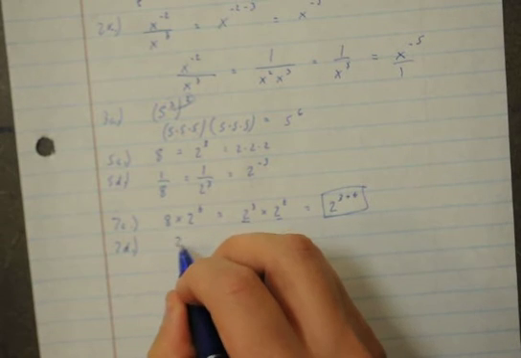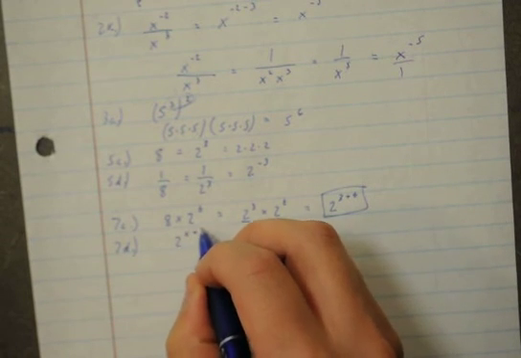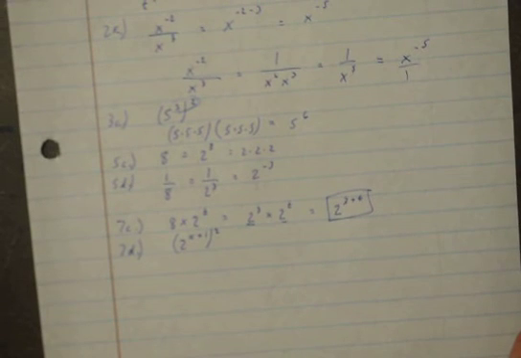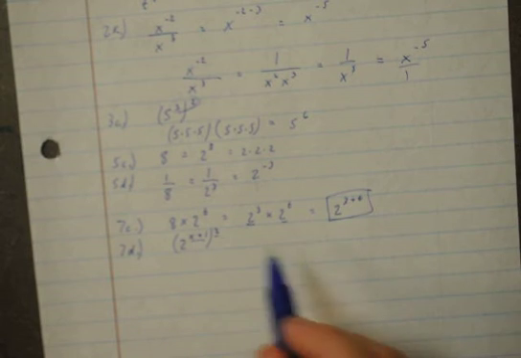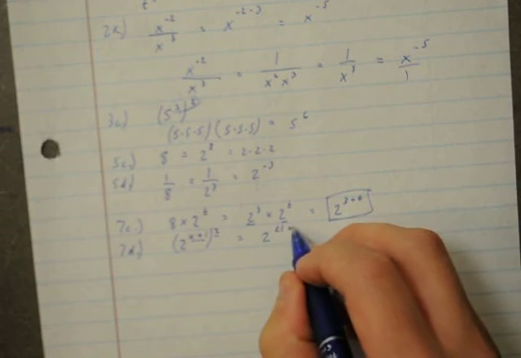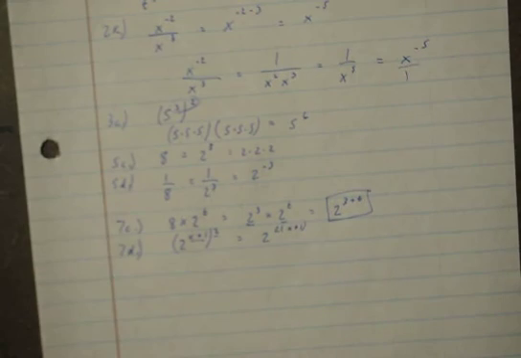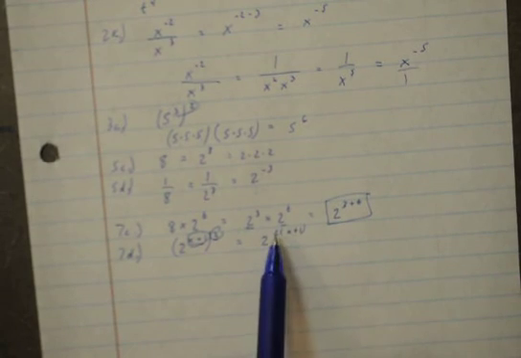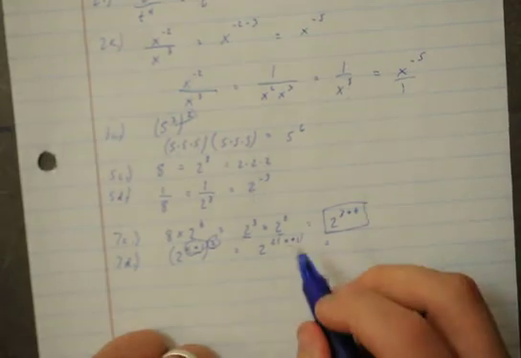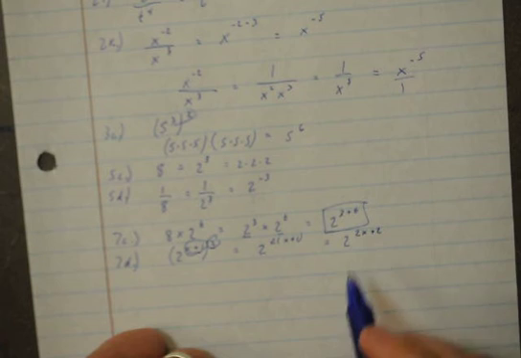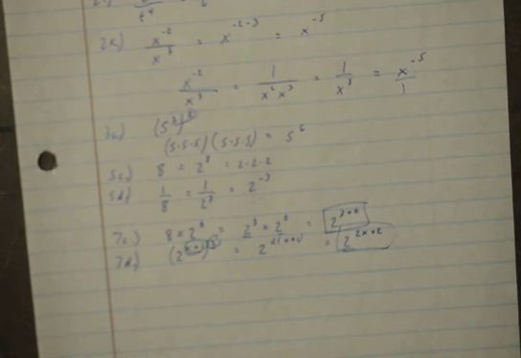How about 7D? It says 2 to the x plus 1, squared. So this is a power to a power, which means I can write that as 2 to the 2 times x plus 1. All I'm doing is multiplying these two powers together. This actually looks pretty good, but if you wanted to, you could distribute that 2 to be like that.